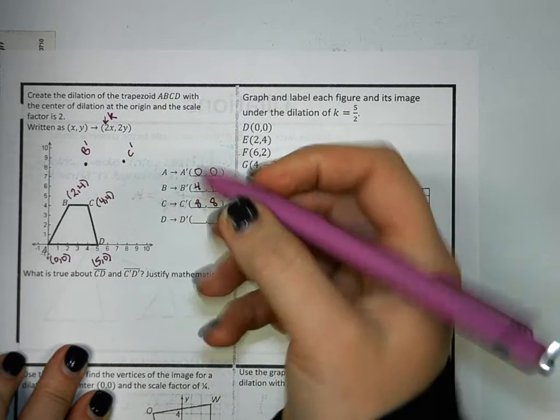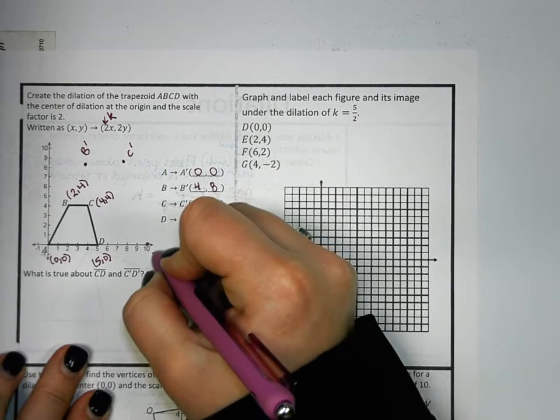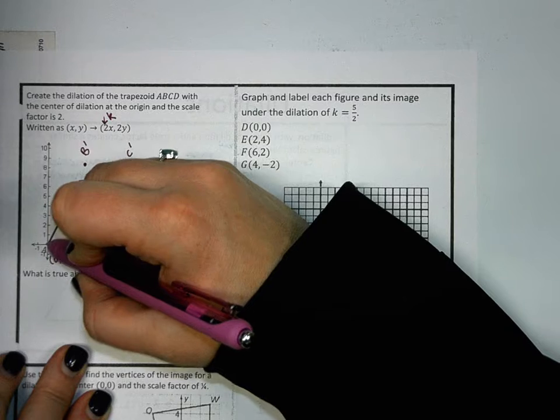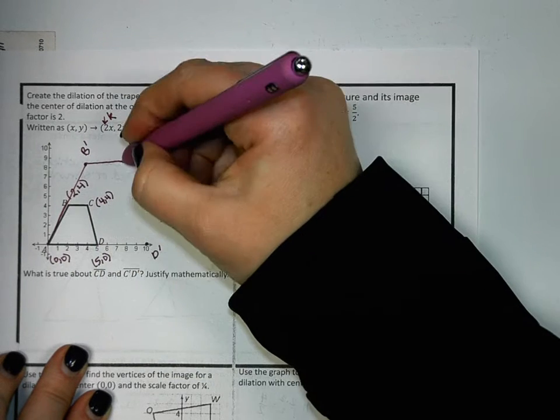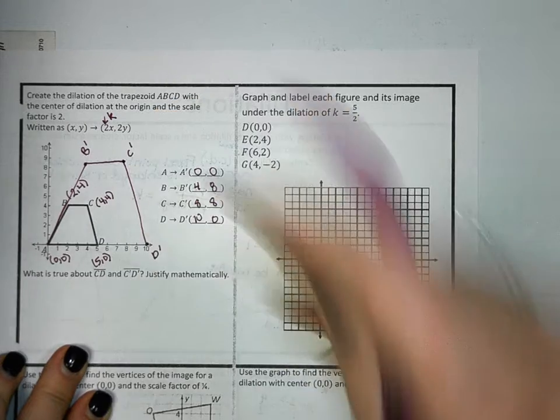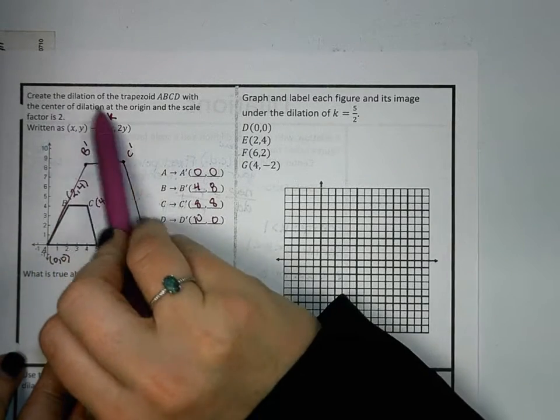And lastly, what about D? 10, 0. So you can plot those and you should be able to connect the dots to get a twice as big dilated figure. Do you have to plot them? If it says to, yeah. Here it says create the dilation.